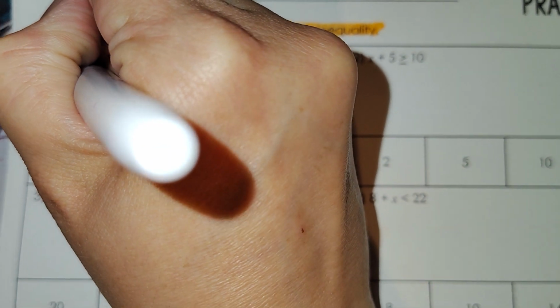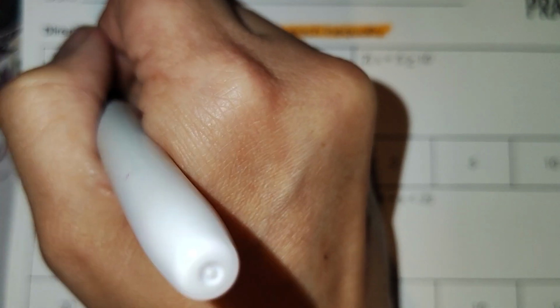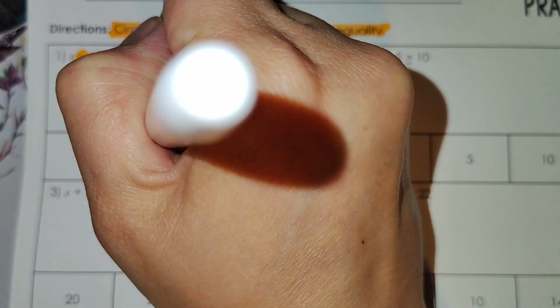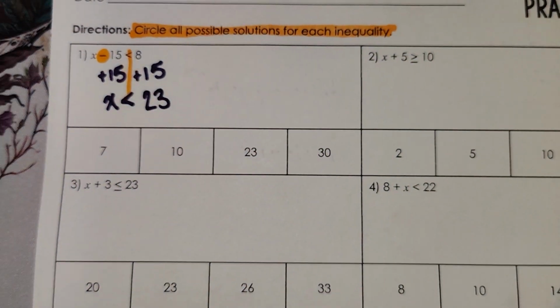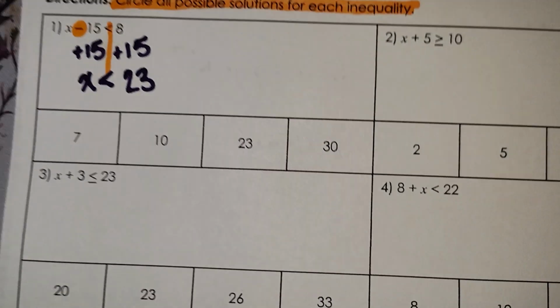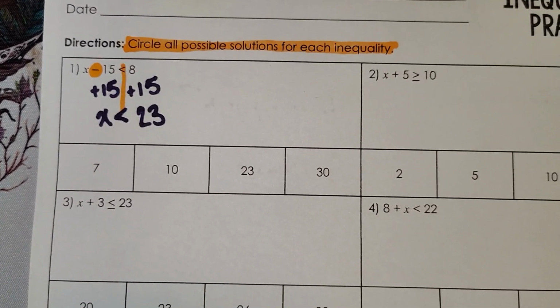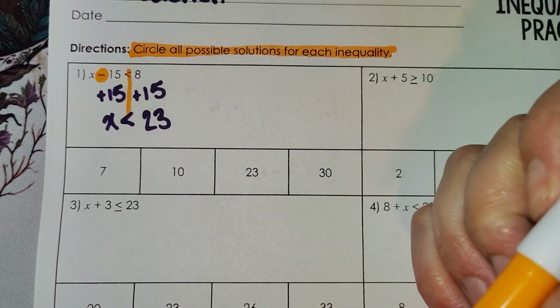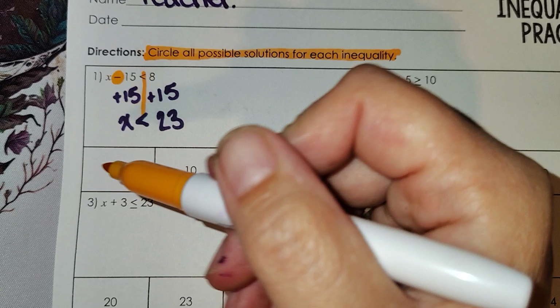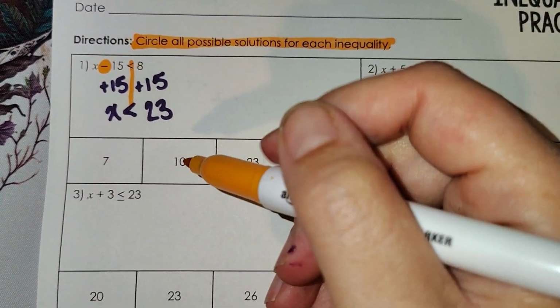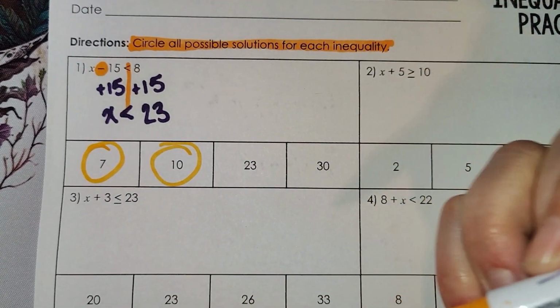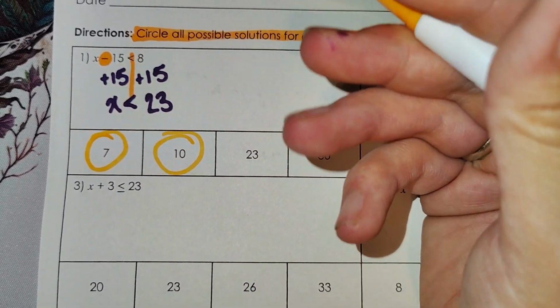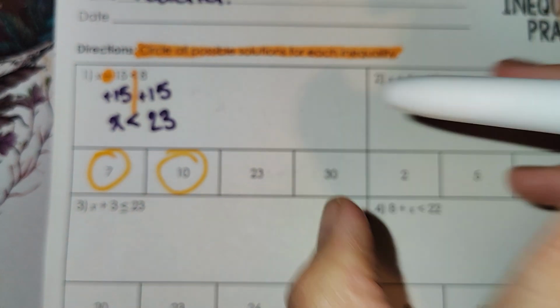I do the opposite operation. Minus 15, I'm going to add 15 to both sides. 8 plus 15 is 23. So I have x is less than 23. So how many of these answers could be possible solutions for my inequality? Is 23 less than 23? No. Is 30 less than 23? Absolutely not. So we only have 7 and 10. You can shade them, you can circle them. I don't really care. I want those two identified.